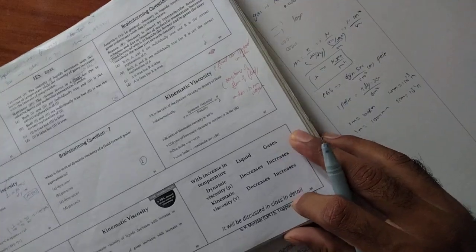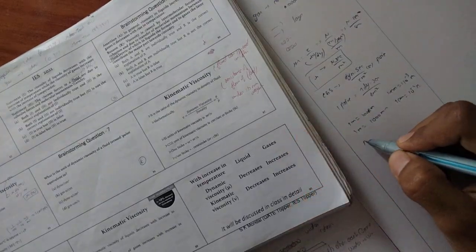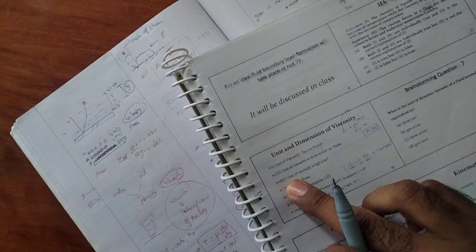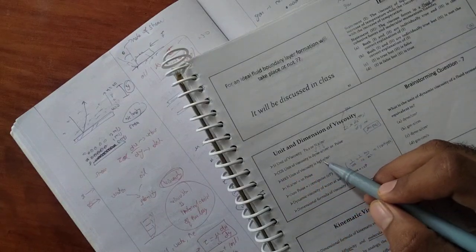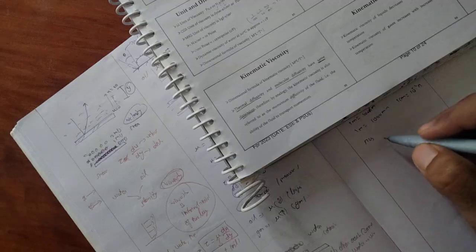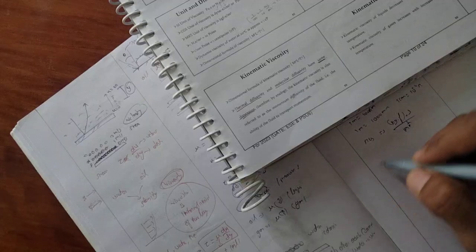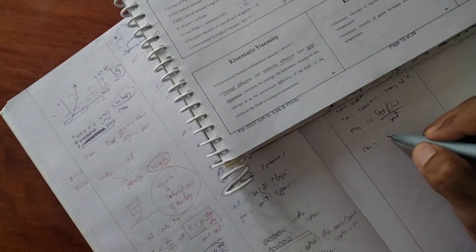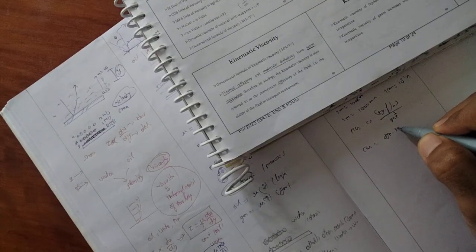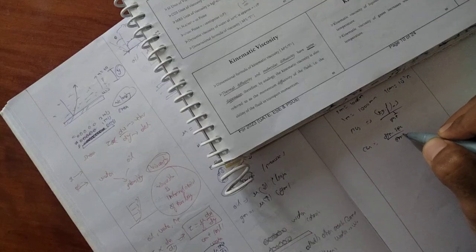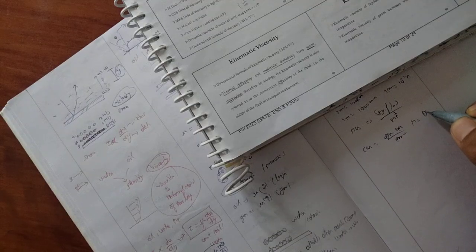The other thing is, it is said in the MKS unit. For MKS unit, it's kg force dot second per meter square. CGS is written in centimeter. For MKS unit, kg force dot second per meter square. So CGS unit means what will come? Dyne second per centimeter square. MKS unit, kg force second per meter square.